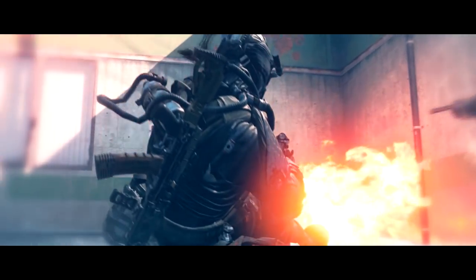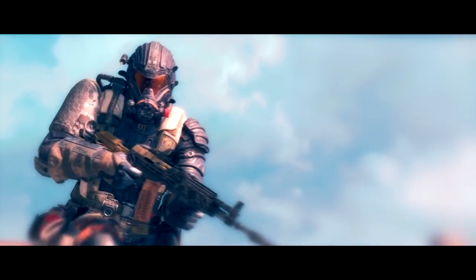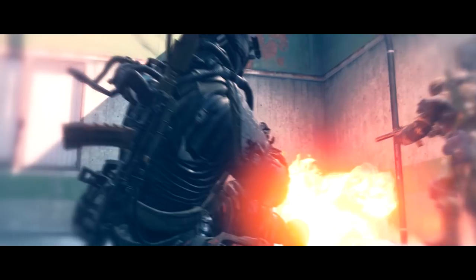Hey everyone, today we're going to be going through a quick tutorial on how to use theater mode in Black Ops 4. What you're seeing on the screen right now is an example of the cinematics that can be achieved in theater mode using the more advanced features that it offers.